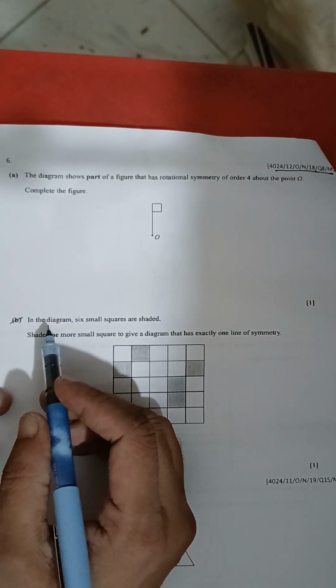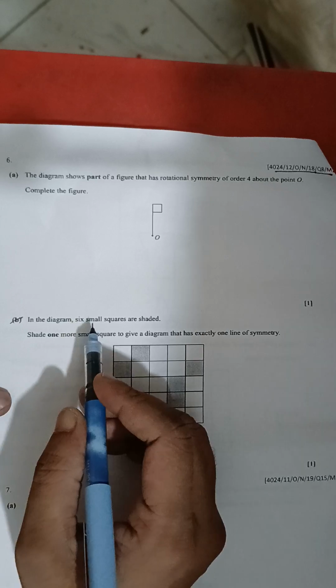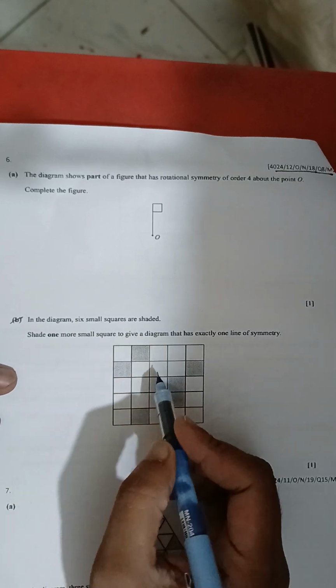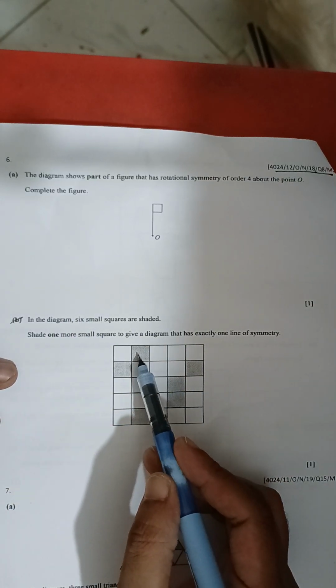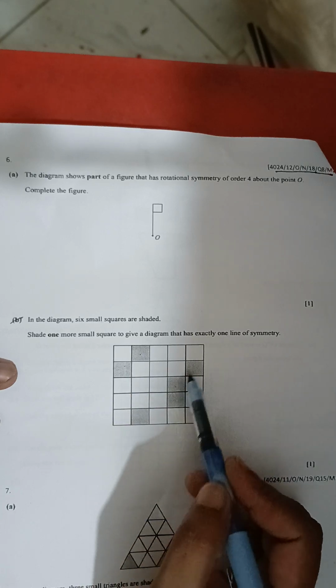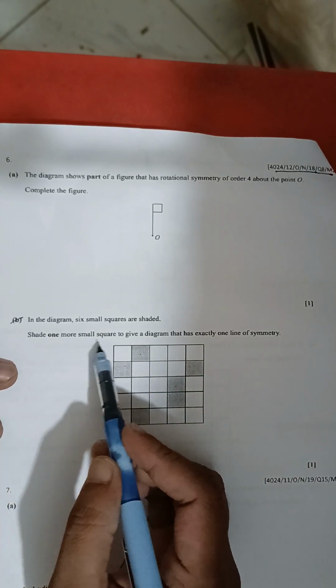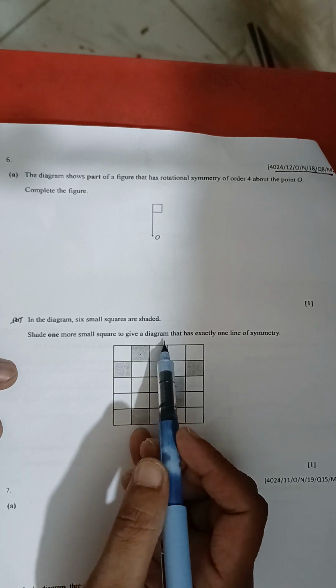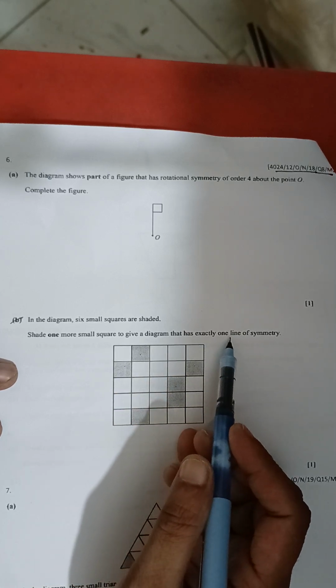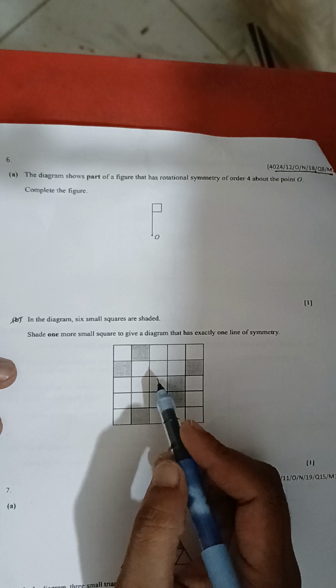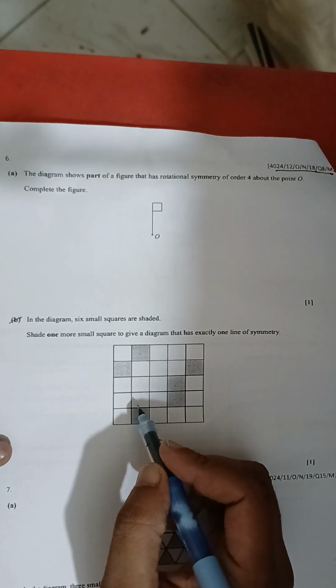Okay, so in this one, it says in the diagram 6 small squares are shaded. Here 6 squares are shaded, 1, 2, 3, 4, 5, 6. Shade one more small square to give a diagram that has exactly one line of symmetry. So we have to shade one more square from here.